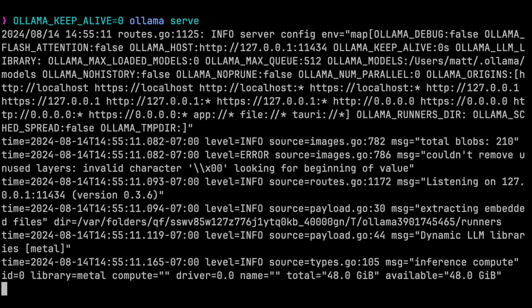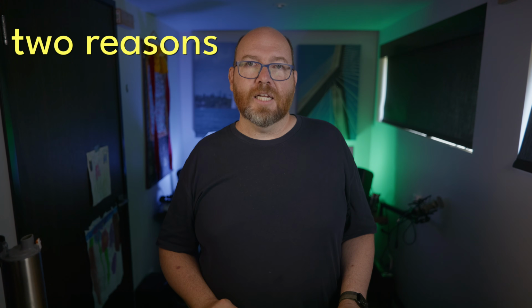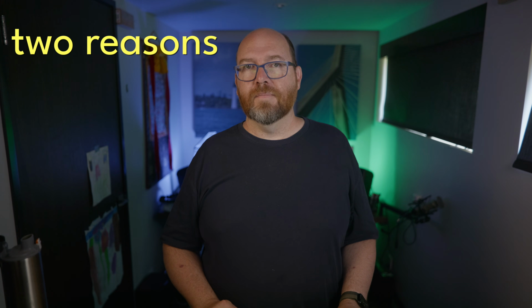Before we look at the details of this problem, I'm running Ollama Serve with the Ollama Keep Alive set to 0, which means nothing stays in memory, and it always has to reload the model. You would probably never want to actually do this in real life, but it ensures all my tests look at the exact same procedure.